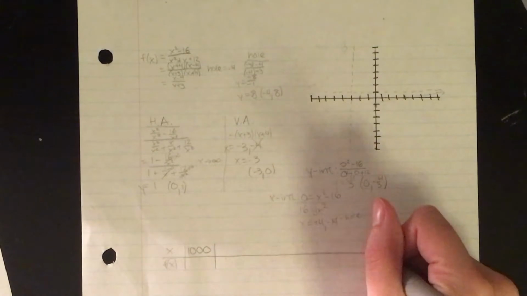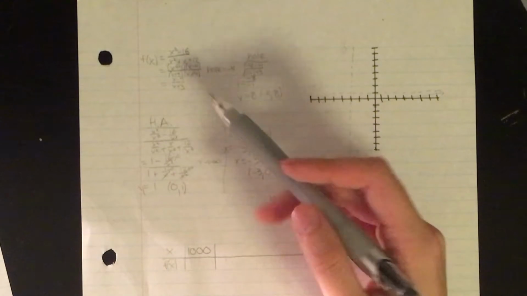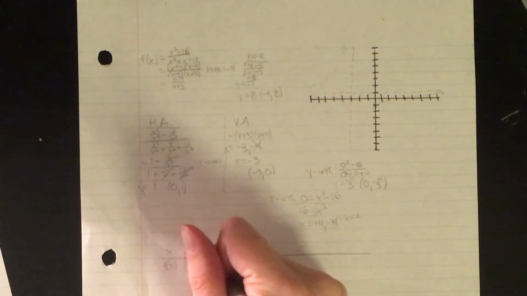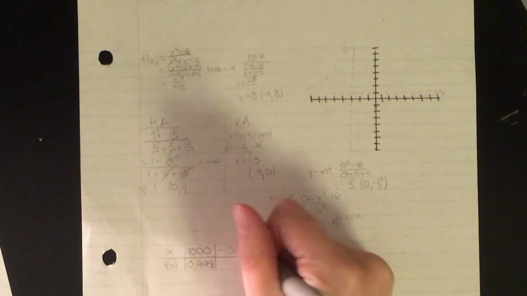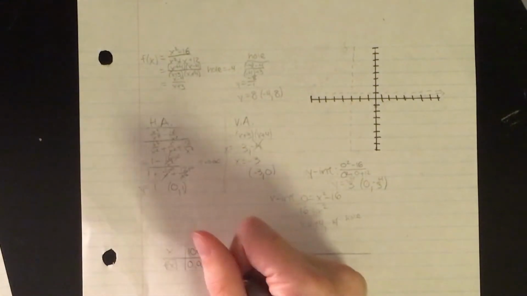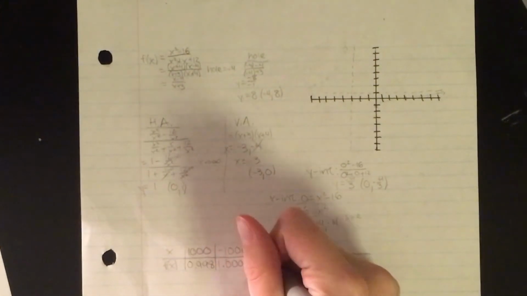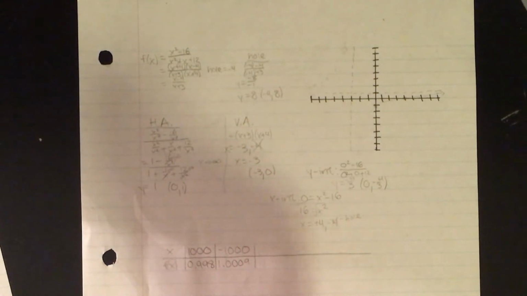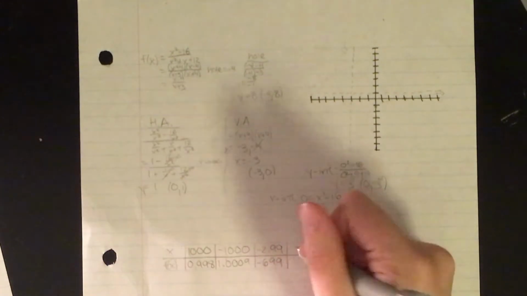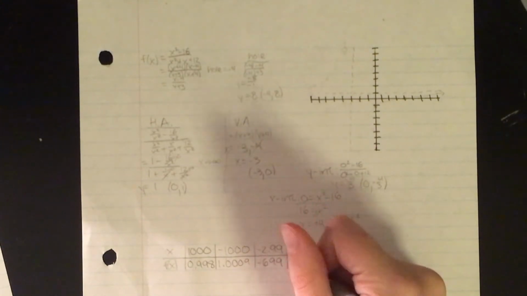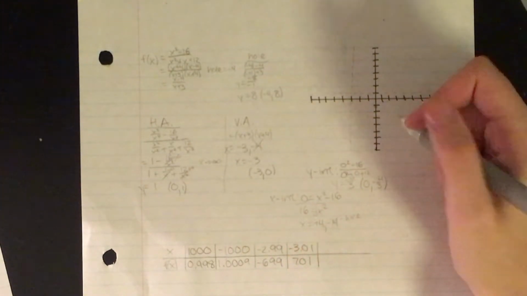Then I started to make a table of values to find the end behaviors of our graph. So I did this by plugging numbers back into our original equation. So I started with 1,000, plugged that back into the equation, and that gave me 0.998. Then I plugged in negative 1,000 to see what the end behavior would be when x equals negative 1,000, and that gave me 1.0009. Then I decided to use points that were closer to the vertical asymptote, so I plugged negative 2.99 into the original equation, and that gave me negative 699. And then I plugged negative 3.01 into the equation, which gave me 701.